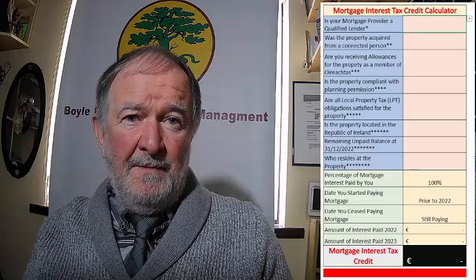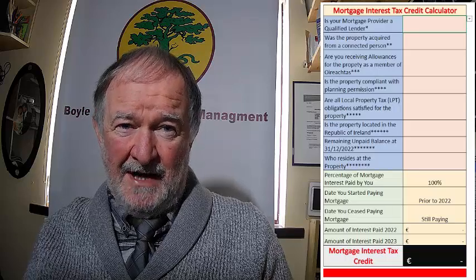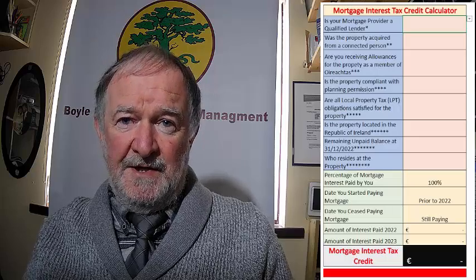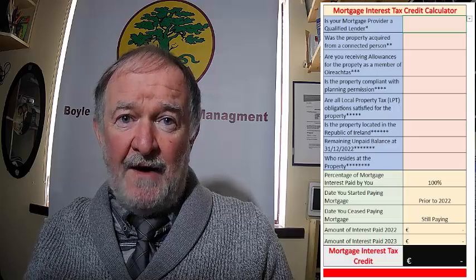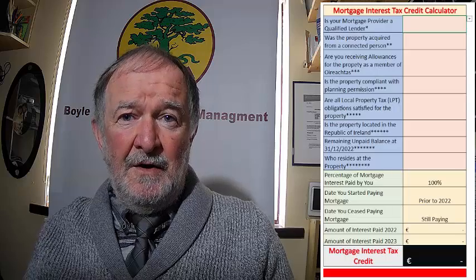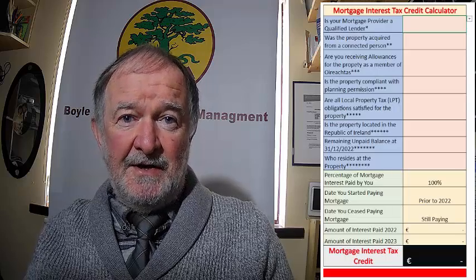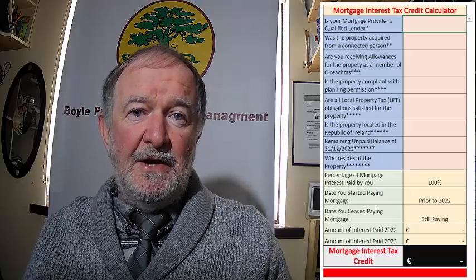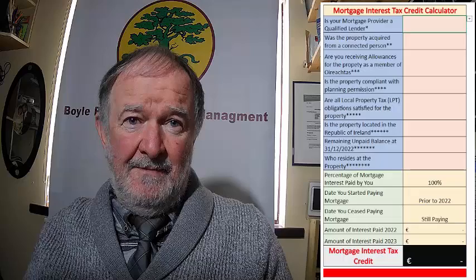With the help of this simple-to-use mortgage interest tax credit calculator, I want to guide you through the Revenue process of determining your eligibility for and the amount of your mortgage interest tax credit that you will be entitled to. This calculator caters for almost every conceivable scenario.